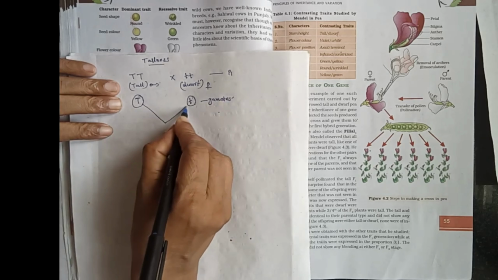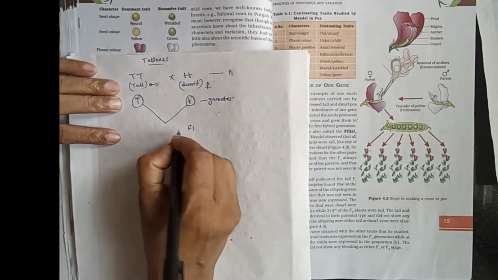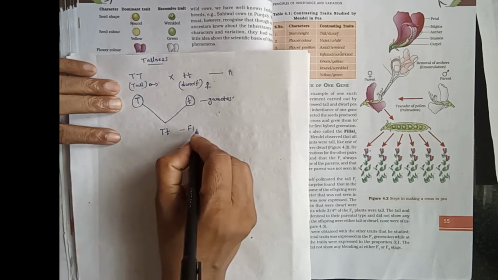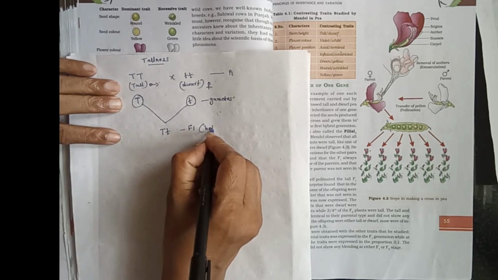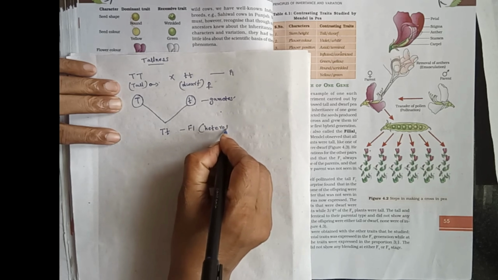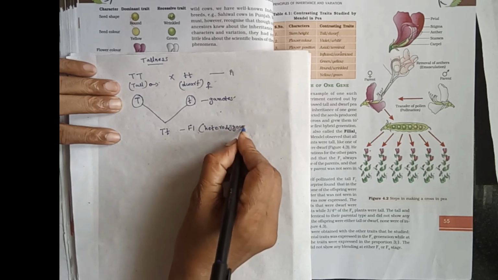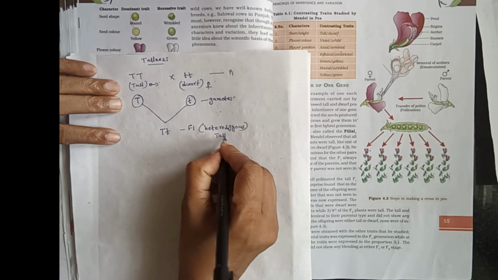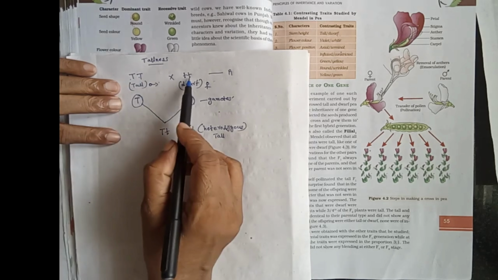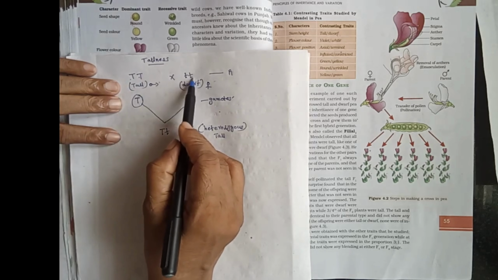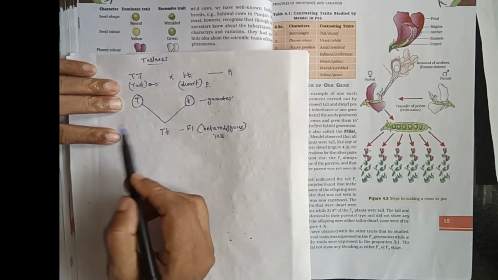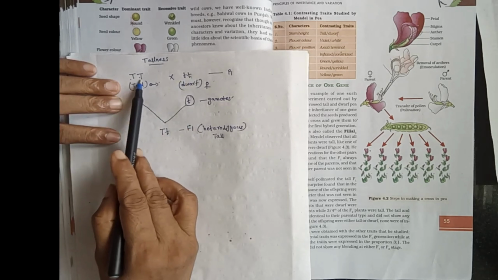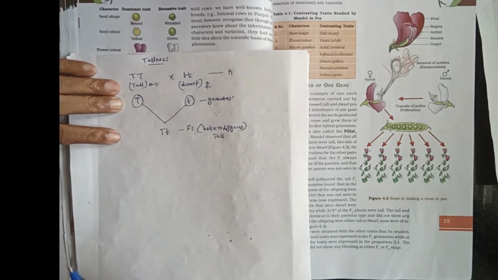Then we get the F1 generation, that is heterozygous tall. This is homozygous tall, this is homozygous dwarf, this is homozygous dominant, homozygous recessive.